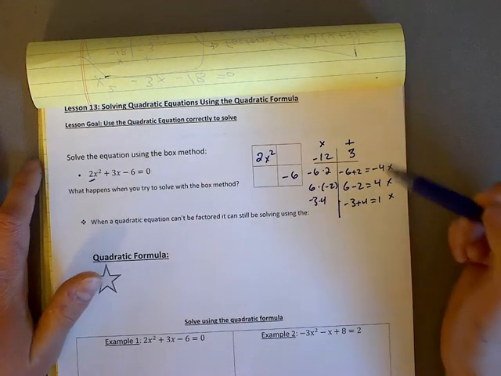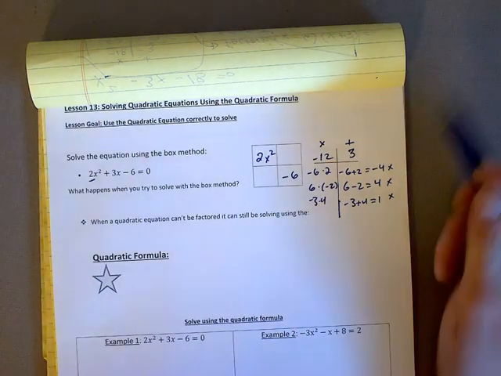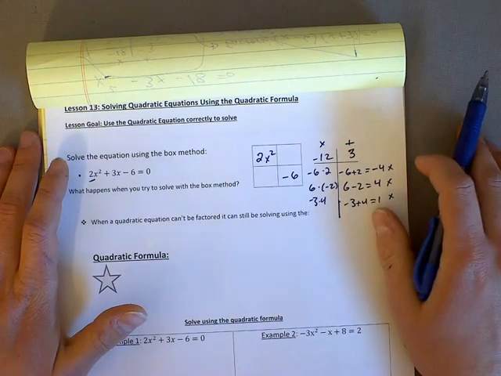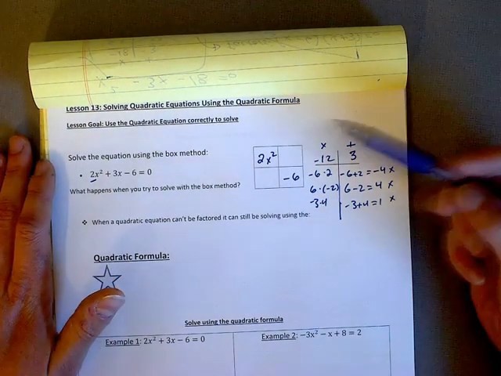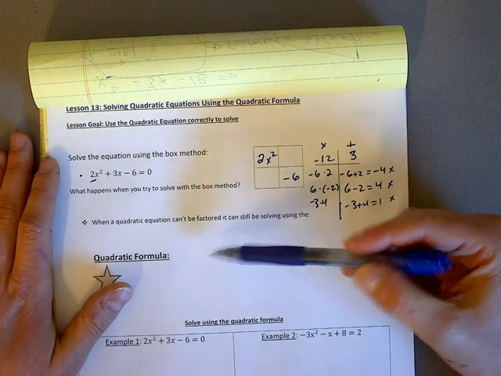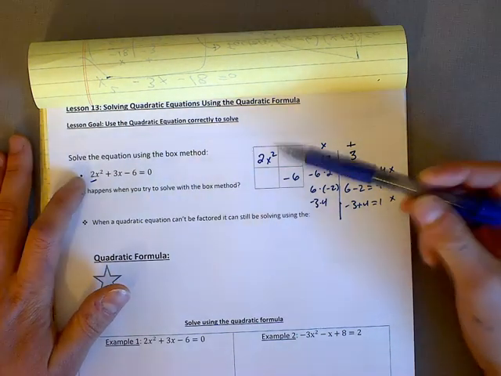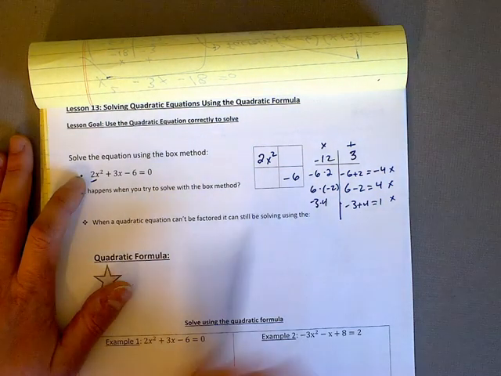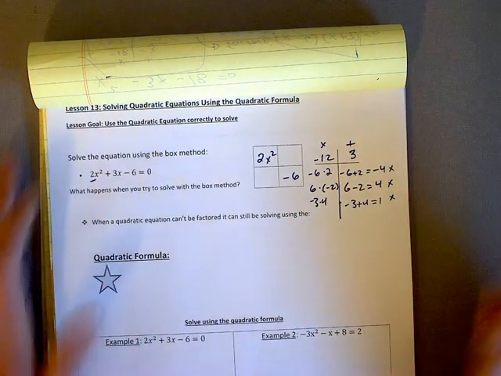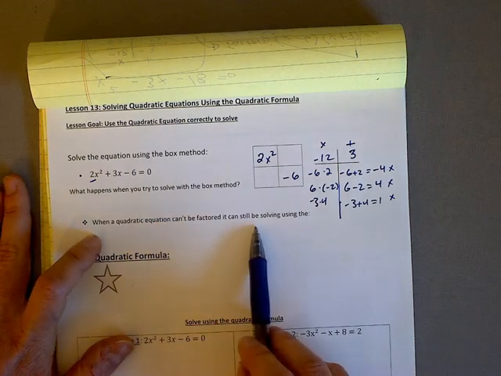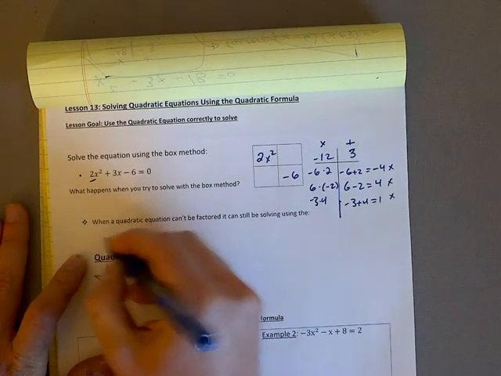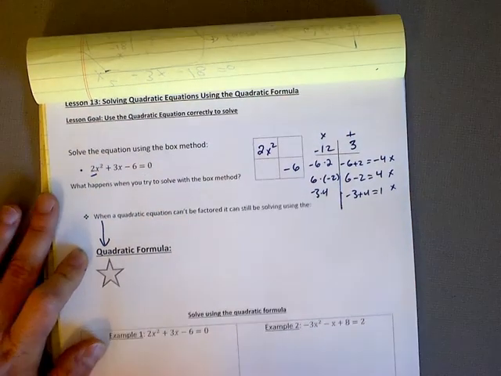And so that's where another strategy becomes really important. And this is in fact a pretty big one because it generalizes everything with solving quadratic equations. And you could actually use the quadratic formula to solve quadratic functions that can be done this way as well. But when a quadratic equation can't be factored, you could still solve using the quadratic formula.